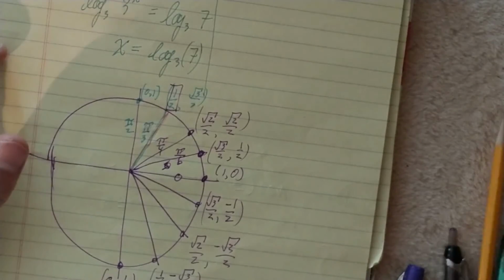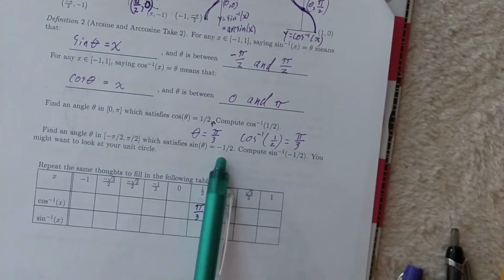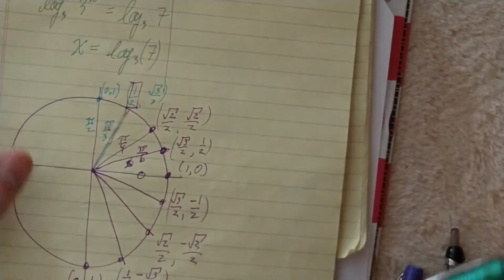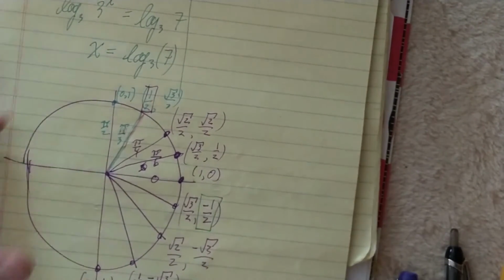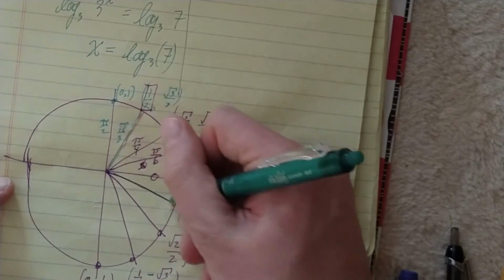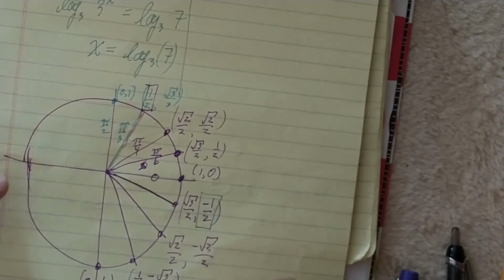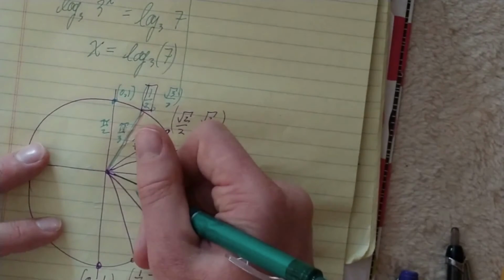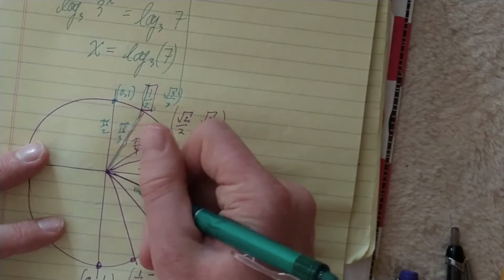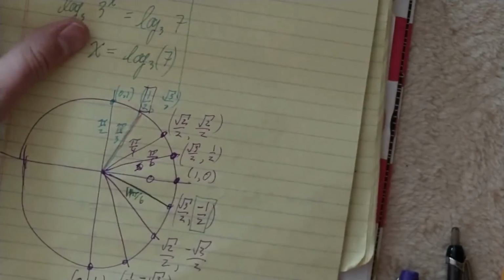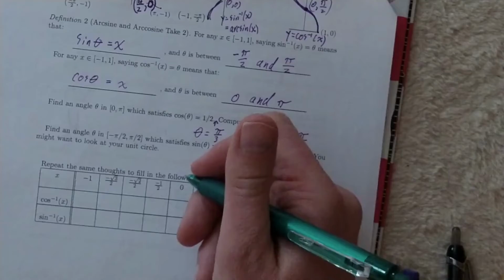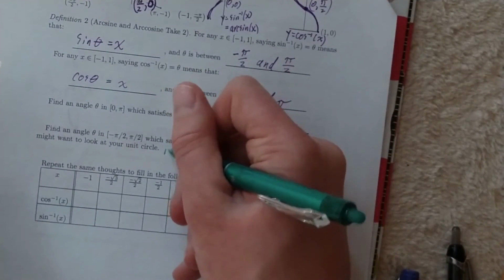Alright, so now take a look. You want sine of theta equal to negative 1/2. Sine of theta is the y-coordinate, and I need it to be negative 1/2. Well, there's a place where y is equal to negative 1/2, so apparently this angle is the one we want. And if you look at the unit circle that's handed out in class, you would say that's like 11 pi over 6.